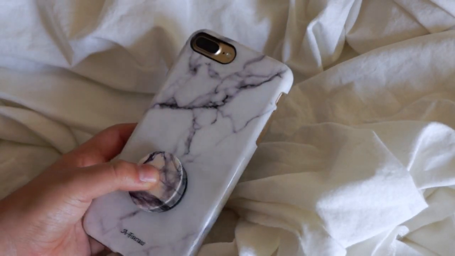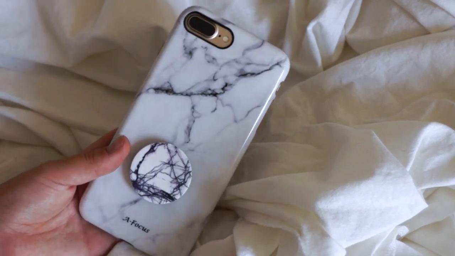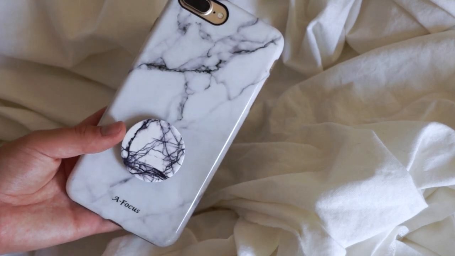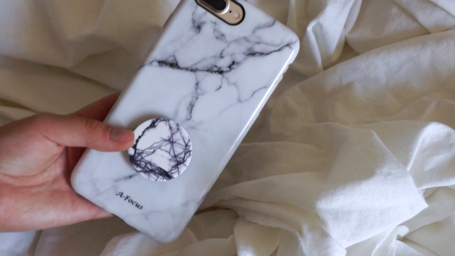The case is not very protective, it's just a really thin silicone case that I got from Amazon. I also got the pop socket from Amazon, so I'll put a link to them down below if you want the same one.